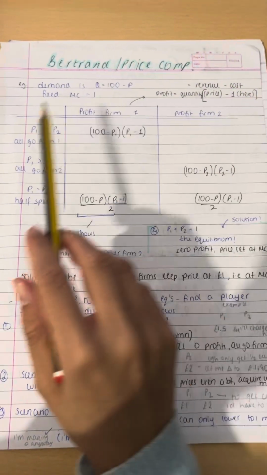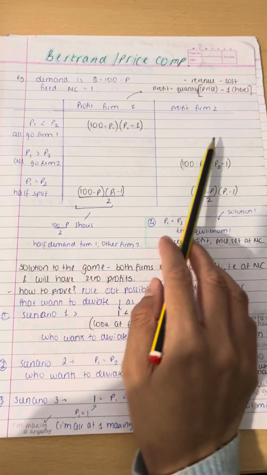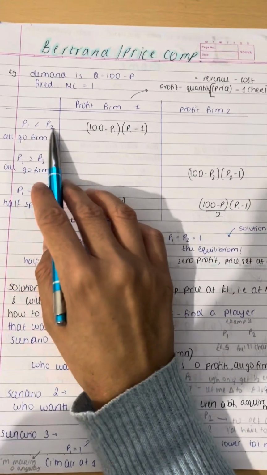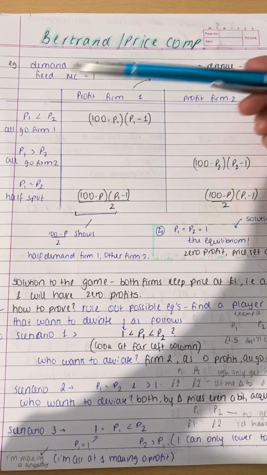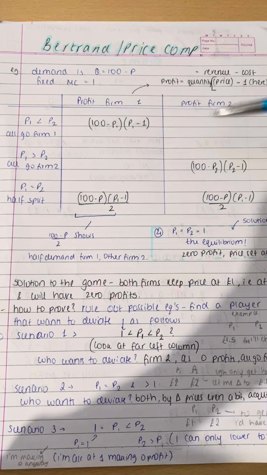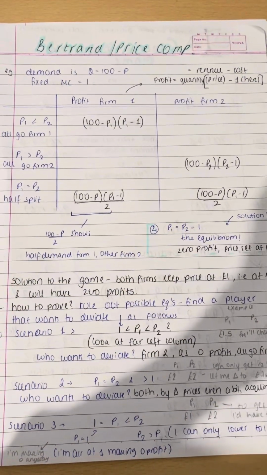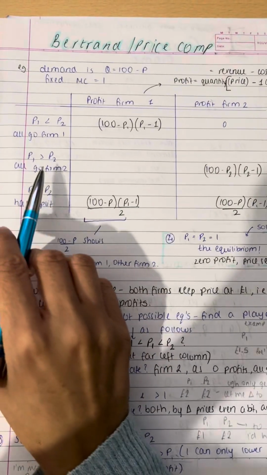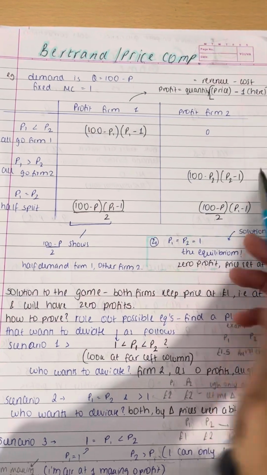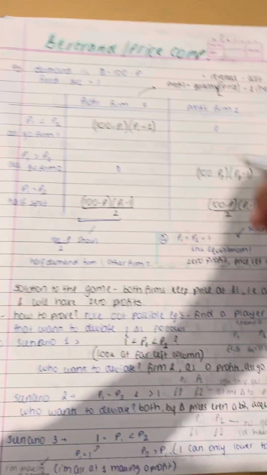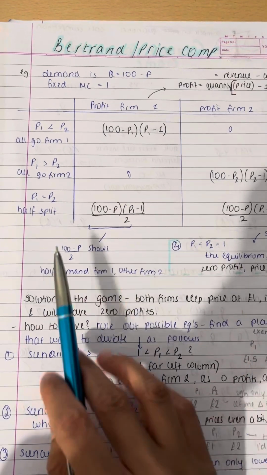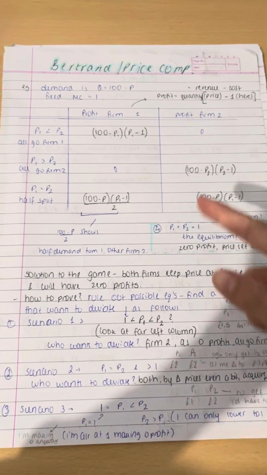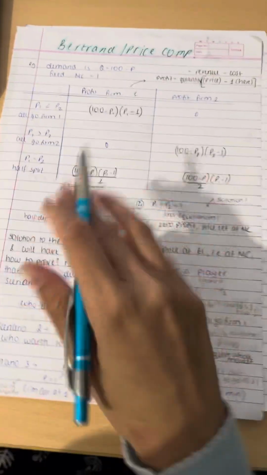And this on the left-hand side is basically saying that if P1 is less than P2, which means firm 1's price is less than firm 2's price, everyone's going to go to firm 1. So firm 2's profit is going to be just 0. Then if the opposite was true, if firm 2 was cheaper, everyone's just going to go there, and firm 1's profit is 0. If they're equal, then, assuming very high brand value or something, they each get half the customers. So this, but over 2, and equal.